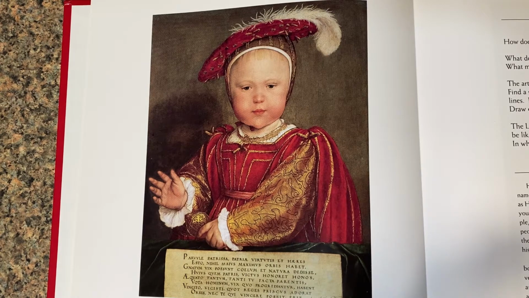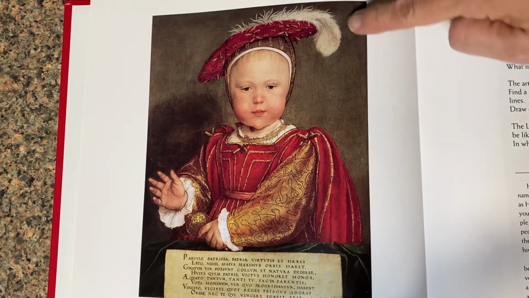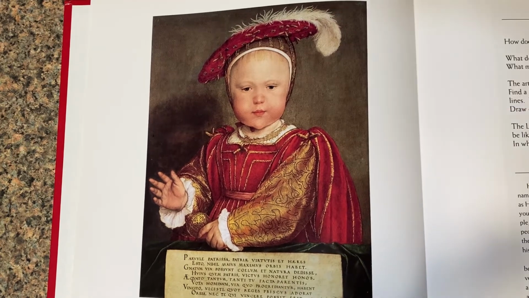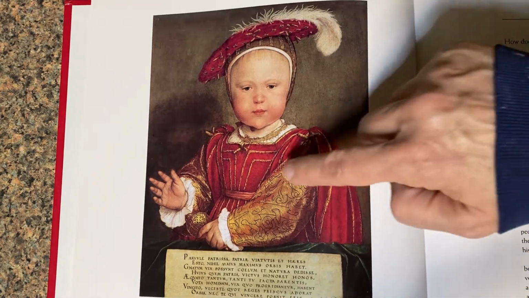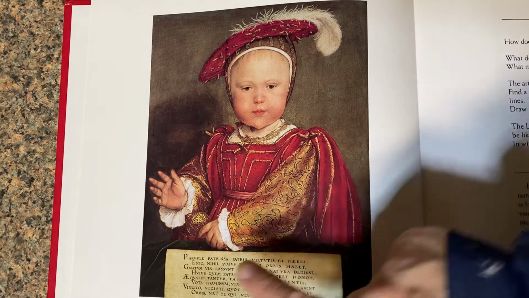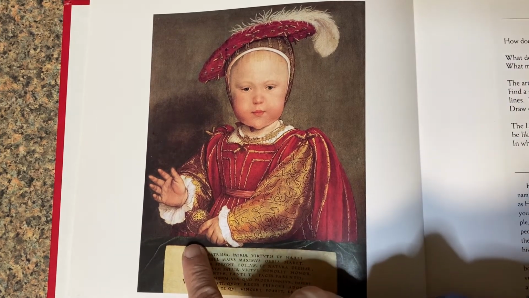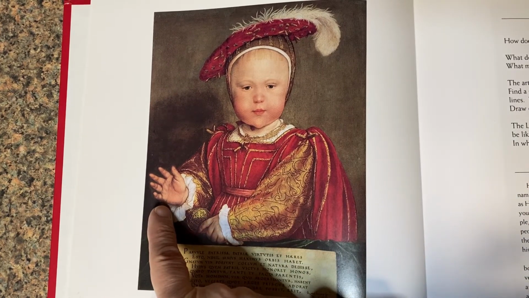The prince's clothes make him look very important. He wears a fancy hat decorated with an ostrich leaf and fine clothes made of red velvet and gold brocade. His left hand holds a gold rattle, and his right hand is in a royal greeting.